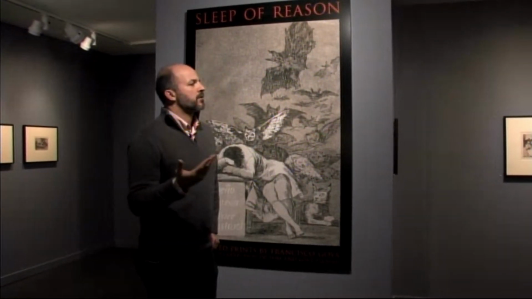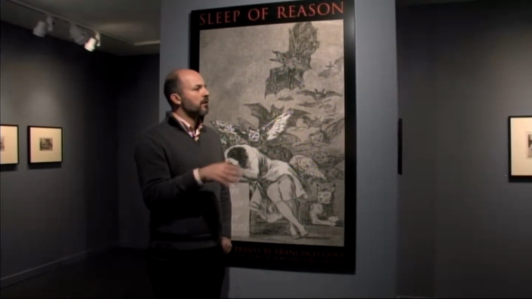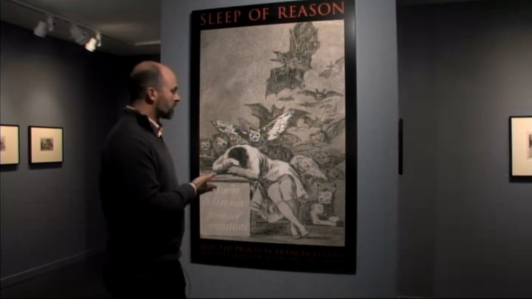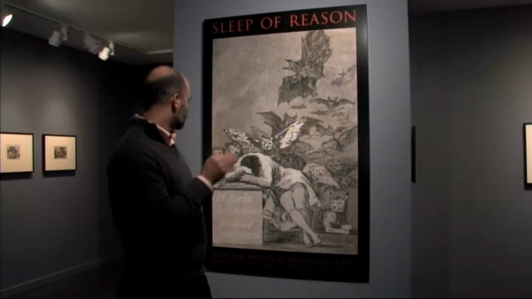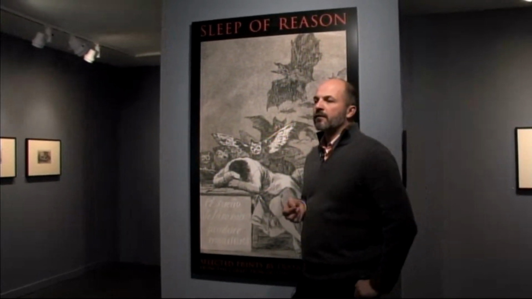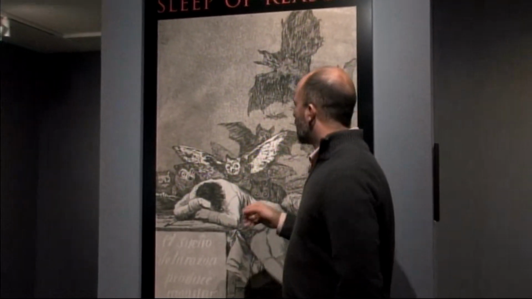So the exhibition, which is occupying the North Gallery this time around, is called Sleep of Reason, Selected Prints by Francisco Goya. And it gets its title from this very famous print, El sueño de la razón produce monstruos, which means the sleep of reason produces monsters. And this is a print which came out of a series that he completed called the Caprichos, the Caprices. This is a series of prints that he produced and printed during his lifetime, which was looking at the really capricious nature of society, especially Spanish society during the time that he was living.